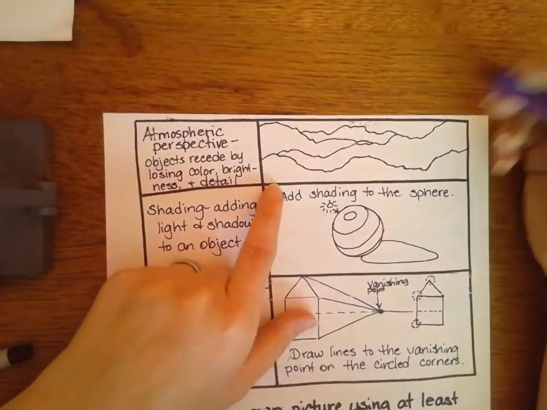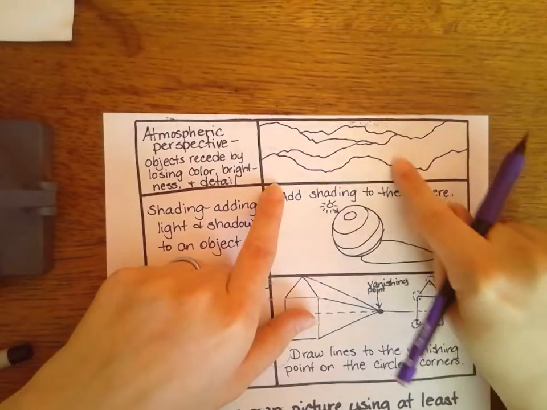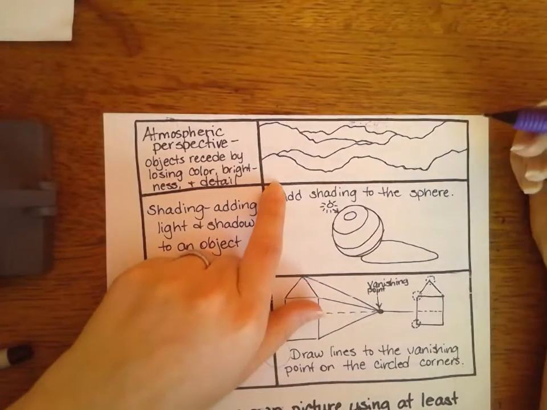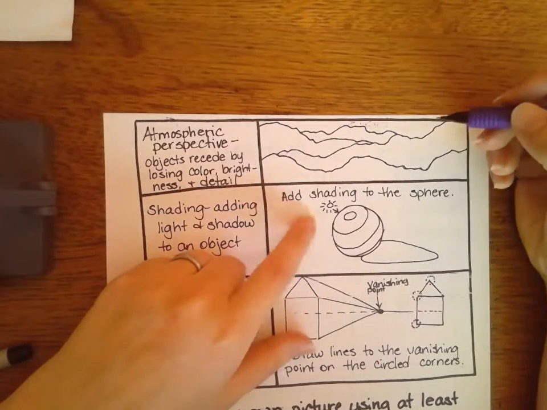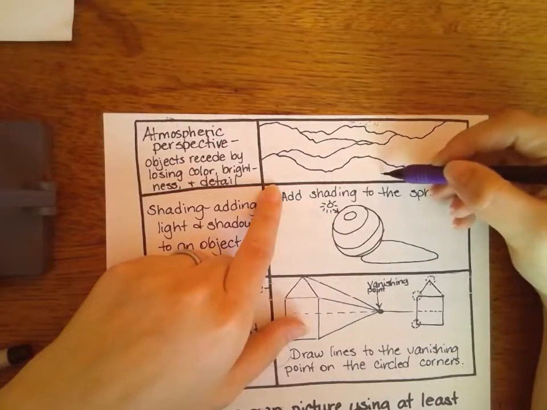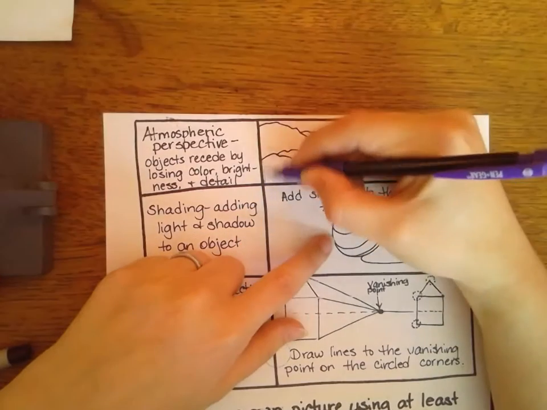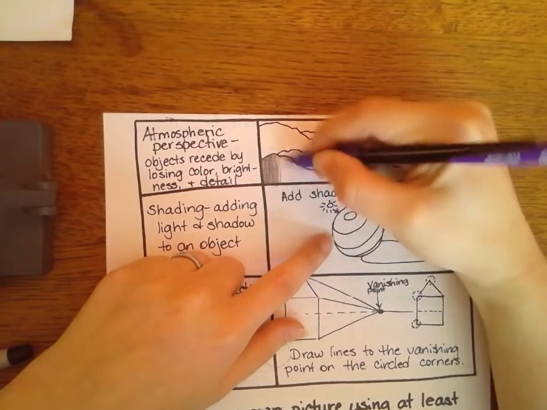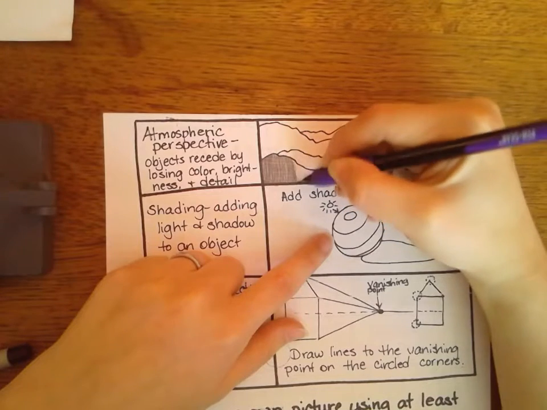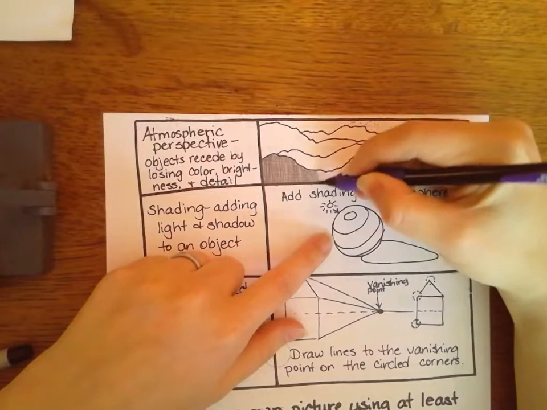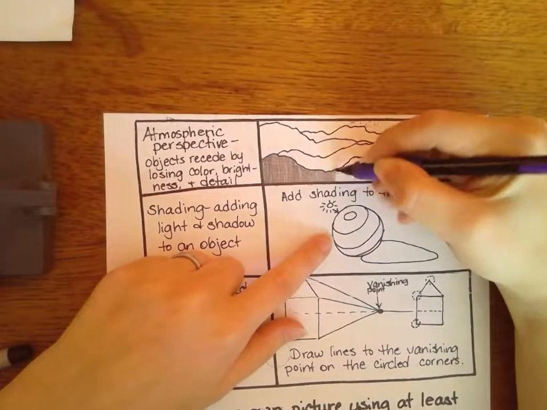Because this is closer to us, because we used our overlapping, that will one, have more value, and two, have more detail. We are going to use mostly value for this, but you can also add trees or grass or something like that, because on these hills or mountains, this one is closest to us. So one, I'm going to go at a 4 or 5 and shade this in. Try to catch all my white spots.